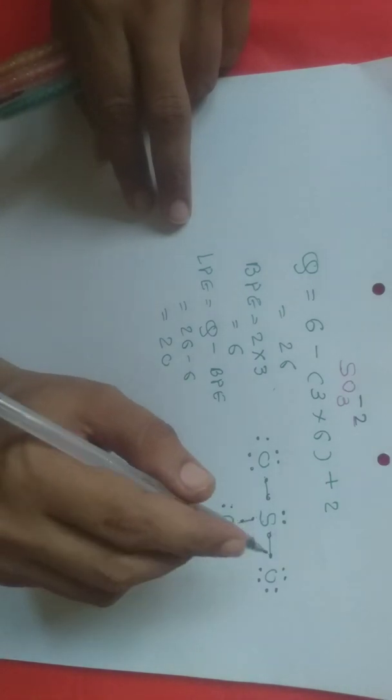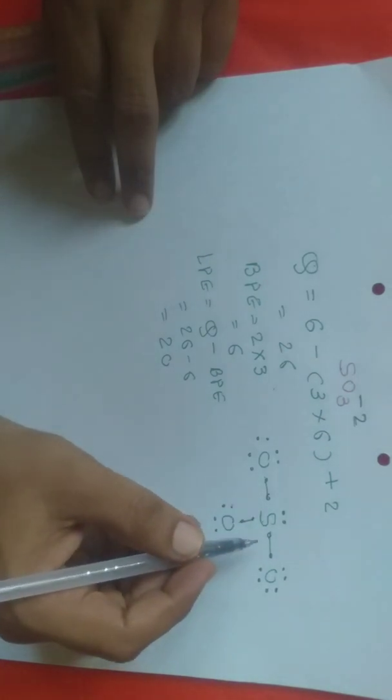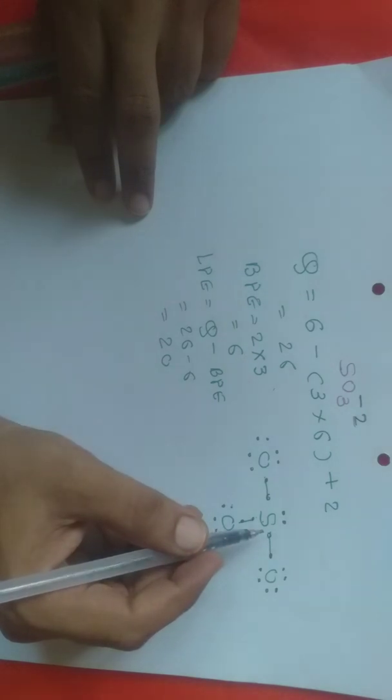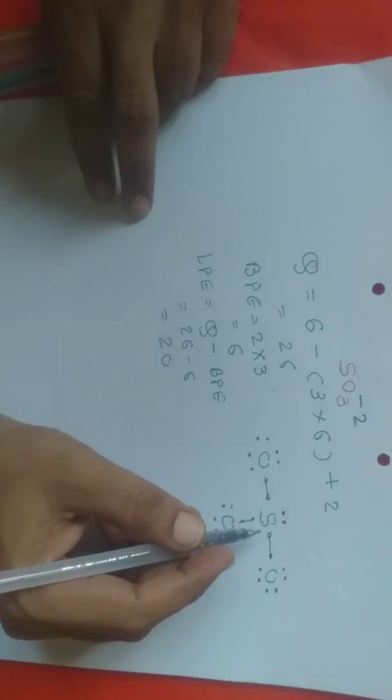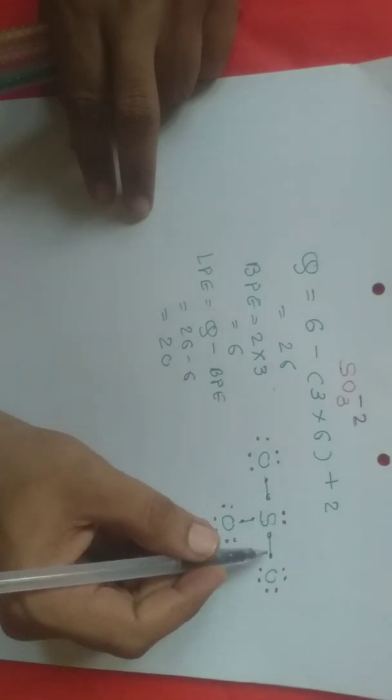But as we know, friends, the maximum valency of sulfur is 4. So in order to utilize its maximum valency, sulfur will make a double bond. Why will it make a double bond?